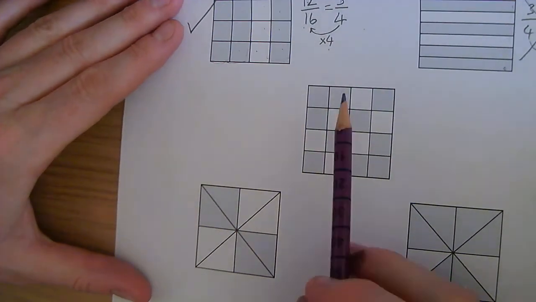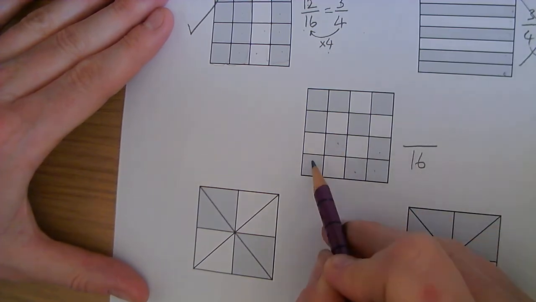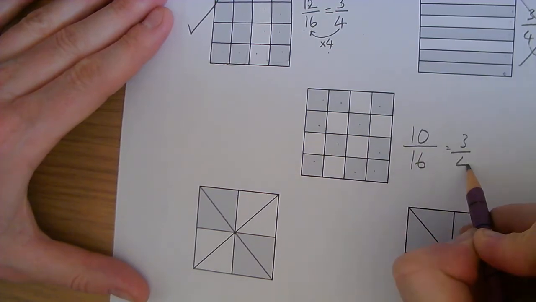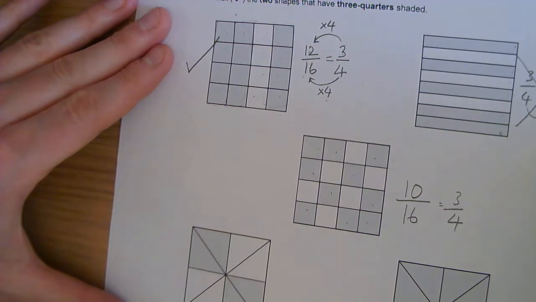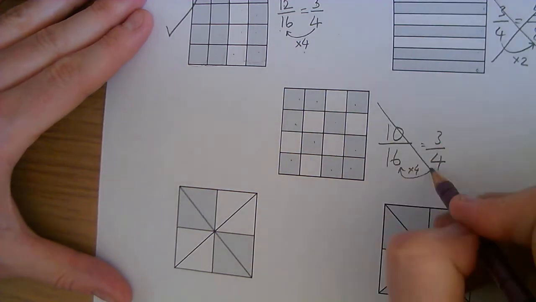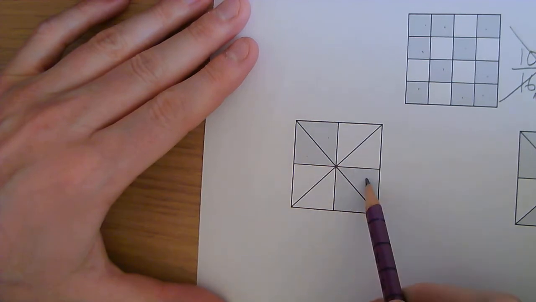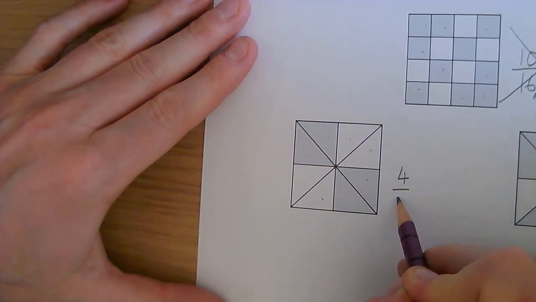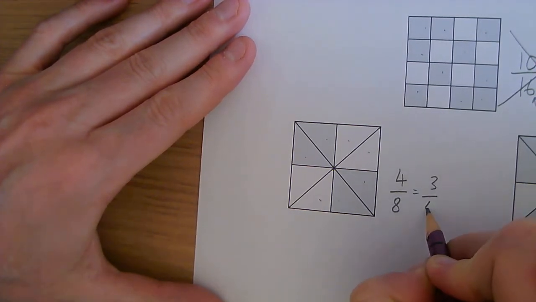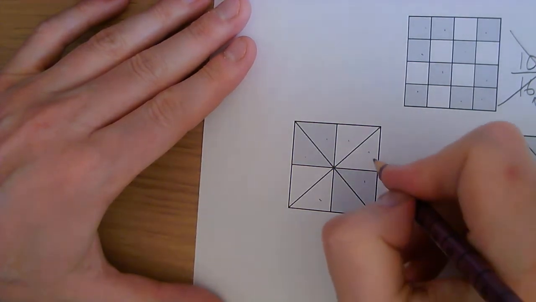And the next one we've got, again, we've got the same here as here, so it's out of 16. 1, 2, 3, 4, 5, 6, 7, 8, 9, 10. Does that equal 3/4? Well, we know that 3/4 is 12 out of 16, times by 4, but 3 times 4 is 12, so that one doesn't work. And then this one, we've got 1, 2, 3, 4, 4 out of 8, and we know that 4 out of 8 is a half, so we know it can't be 3/4 because this is multiplied by 2, and 3 times 2 is 6, so that's not right.